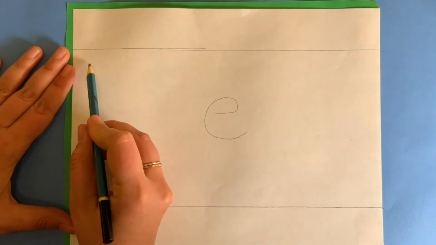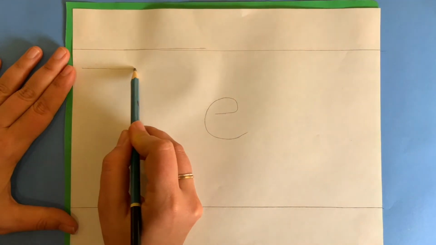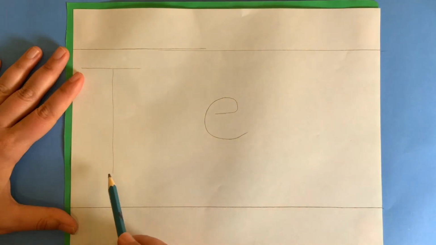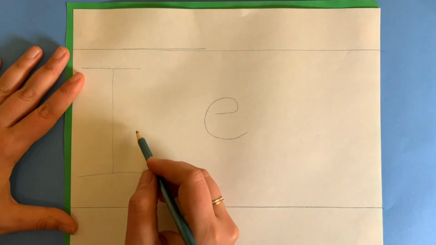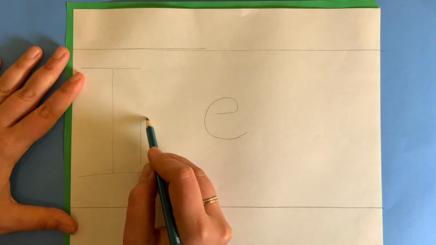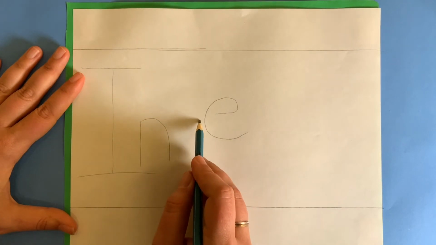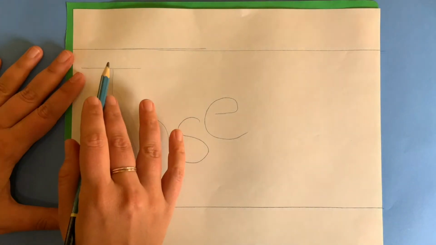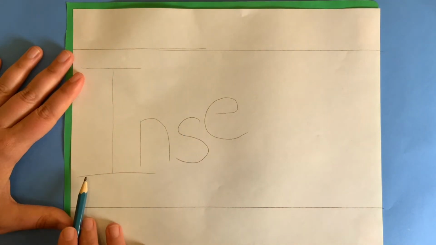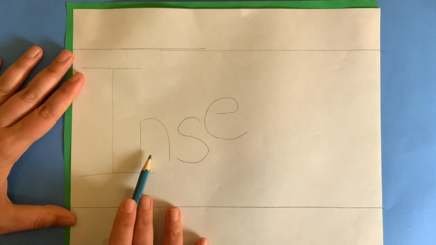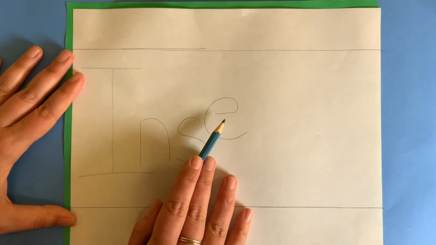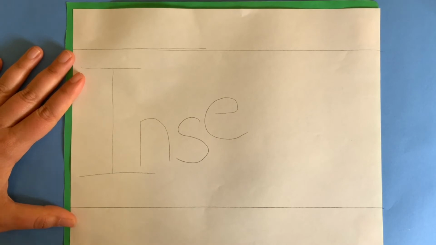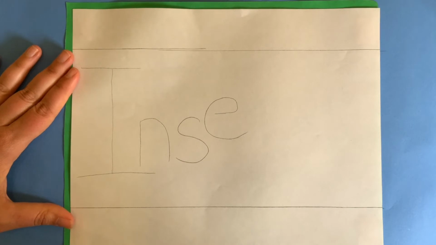I-N-S needs to go right here. I-N-S. And I made this I really big, and all of a sudden we have an artistic thing happening where the N and the S are going up to the E, and that's kind of fun actually. I like it. So if that happened to you, keep it. And it's also a good point of the center of the page.